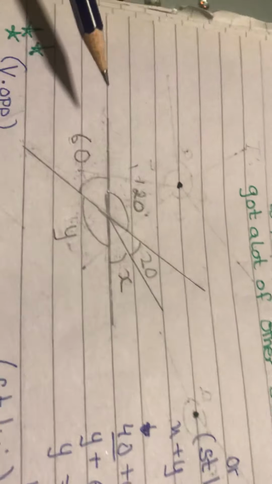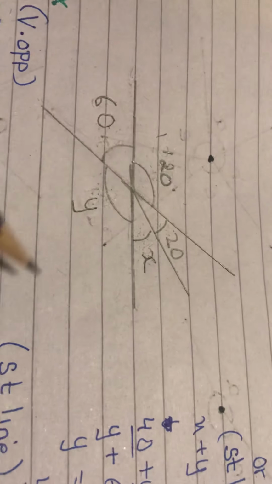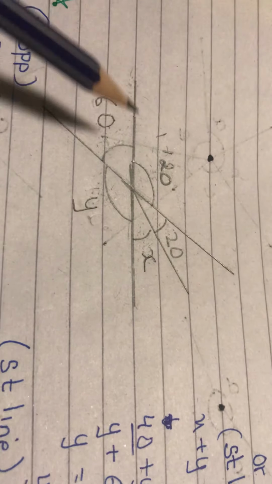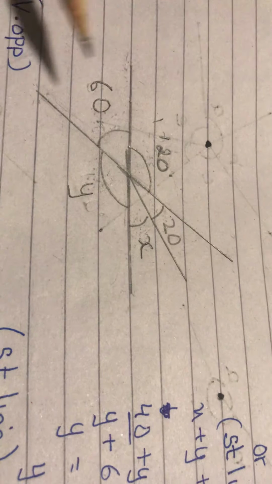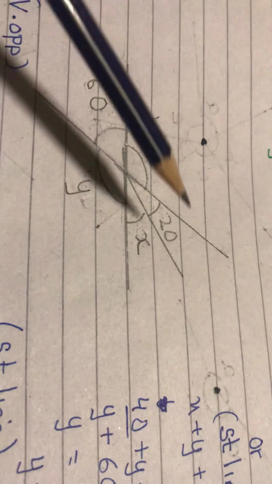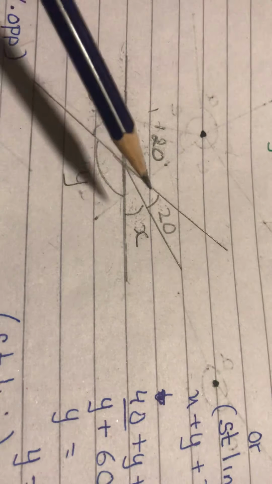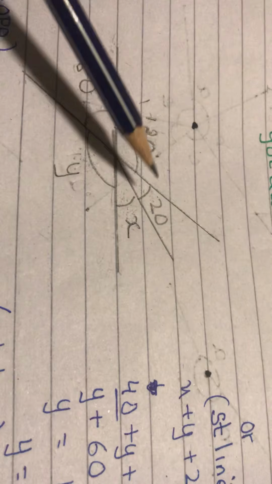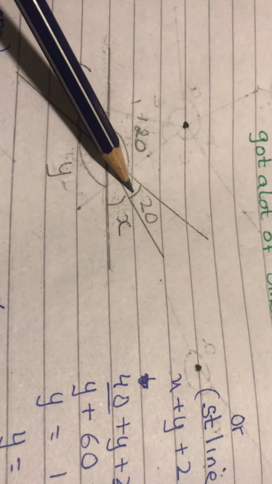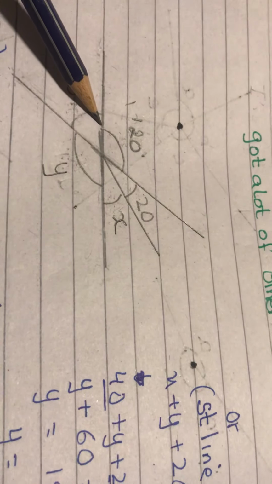Now whenever you draw a diagram, you need to observe it very carefully. Look at it very carefully and have all those 3 rules in your mind. Now here I can see 2 straight lines crossing one another, and to find the value of x, I can use this straight line, right? Angle x plus 20 plus 120 equals 180 degrees.